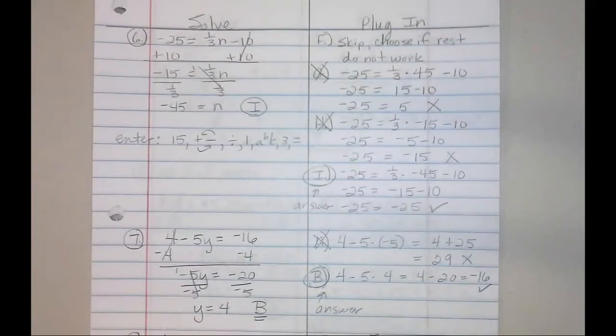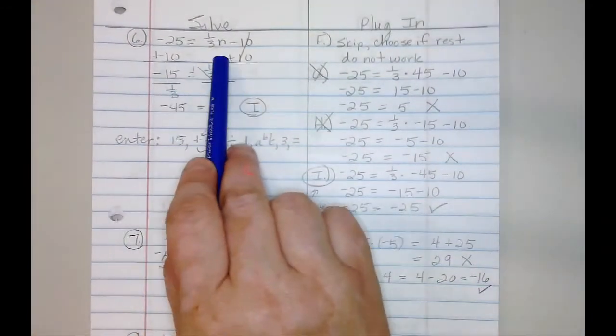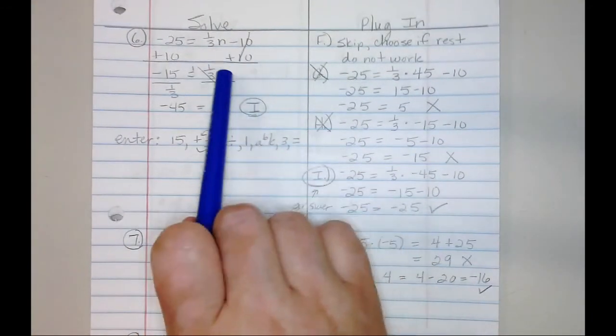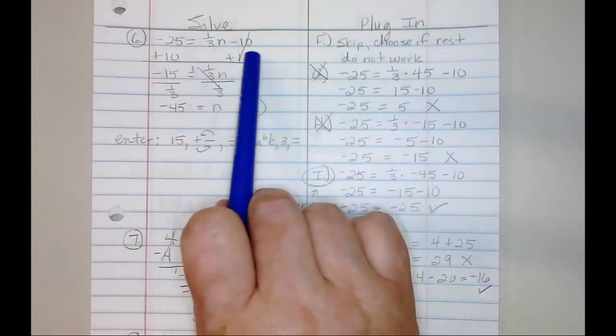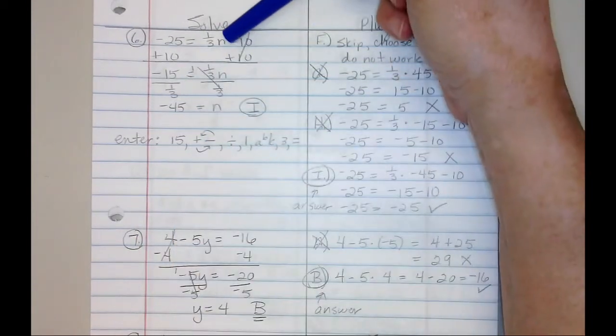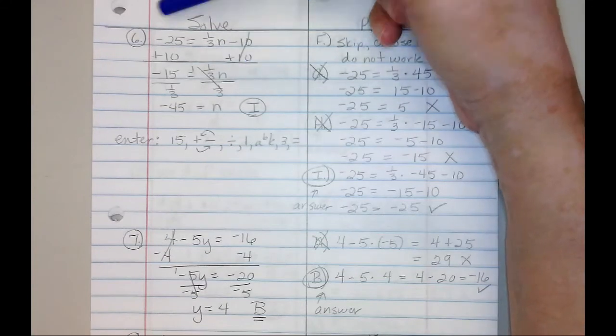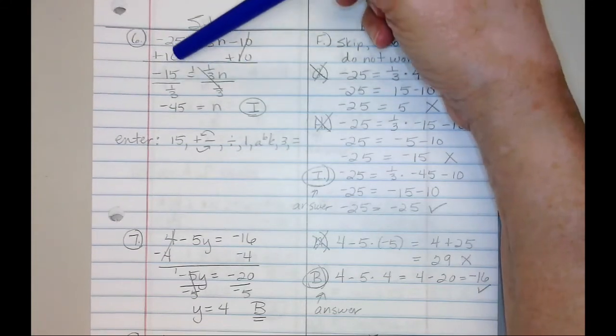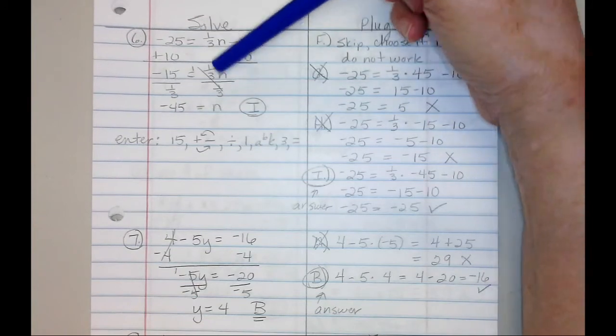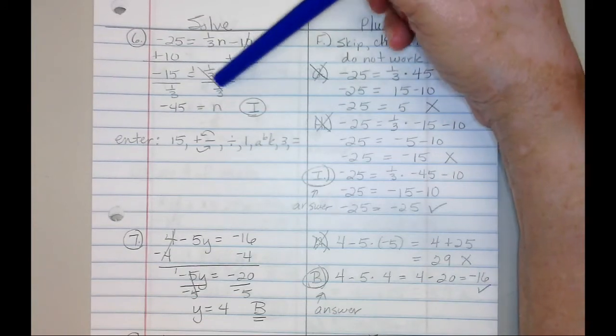Okay, on problem number 6, it says negative 25 is equal to 1/3 n minus 10. All right, so we need to get the n by itself, so we're going to add the opposite. The opposite of subtraction is addition, or we add a positive. So we add 10 to both sides, so negative 25 plus 10 is negative 15, and we bring down the 1/3 n.